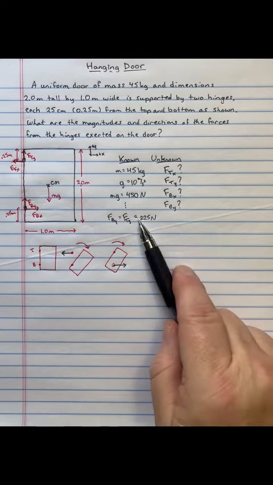So we've already talked about the directions then. We have that particular part of the problem solved. Of course, what we want to do is solve for the amounts of force acting horizontally from those two hinges. We already made an argument for the vertical pieces. What about the horizontal pieces?